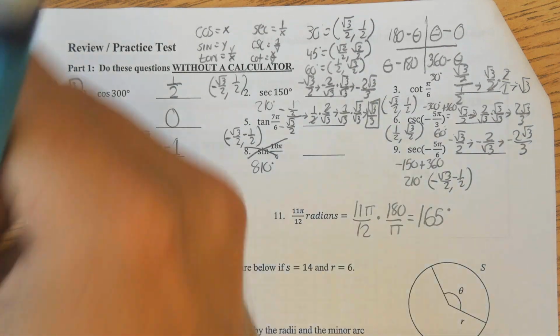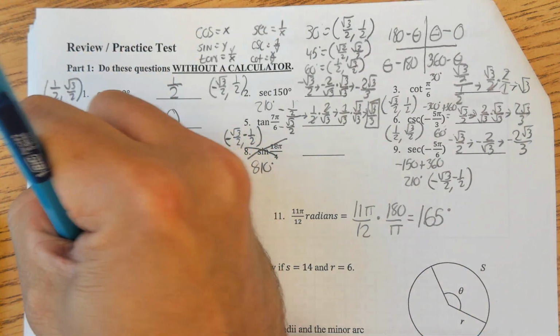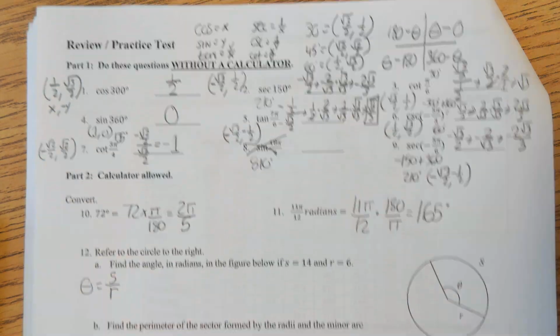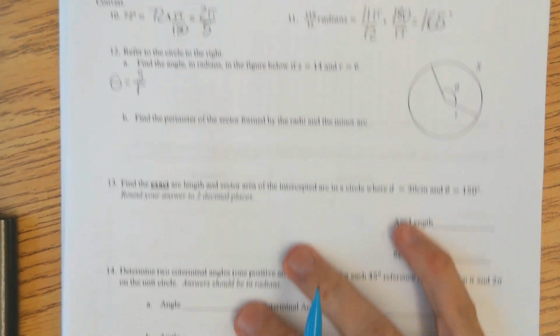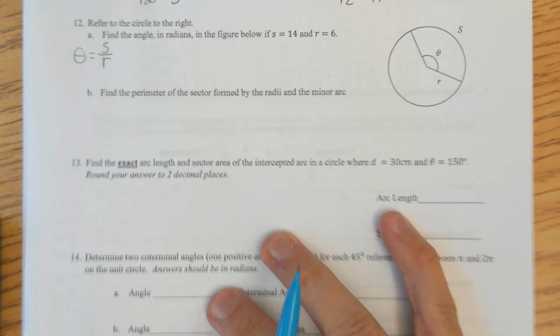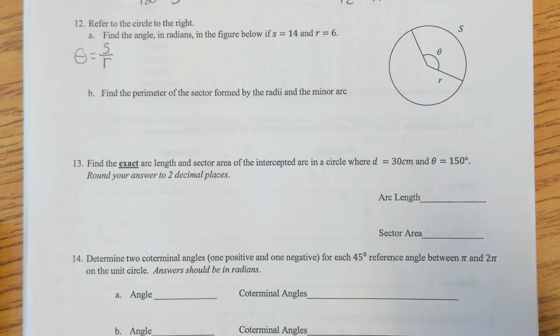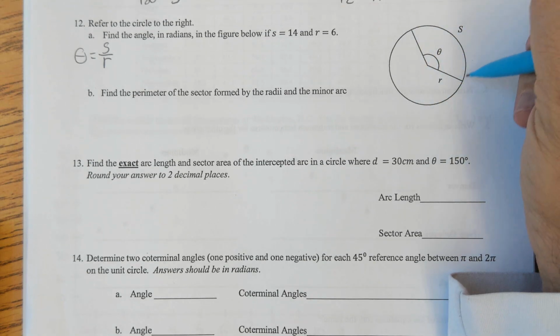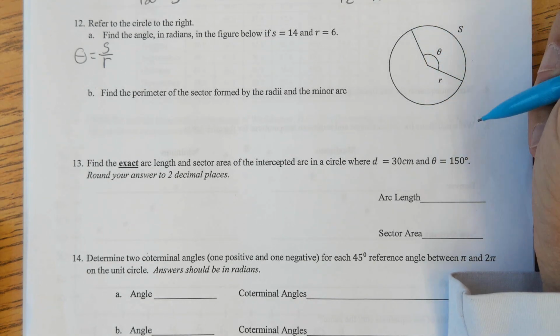All right, remember, arc length is theta equals S over R. Okay, so let me scroll up here. So theta equals S over R. So remember, theta is equal to the angle measure right here. R is the radius, and S is the length around the arc.